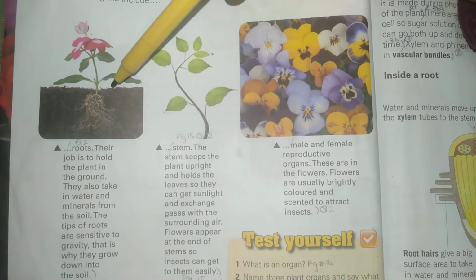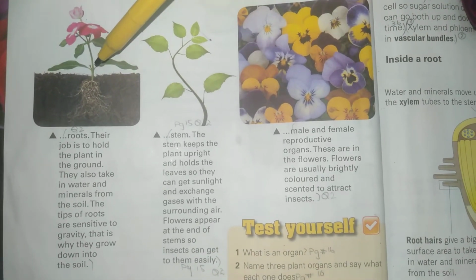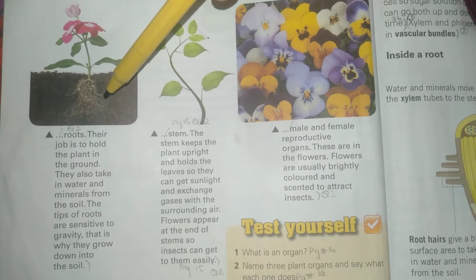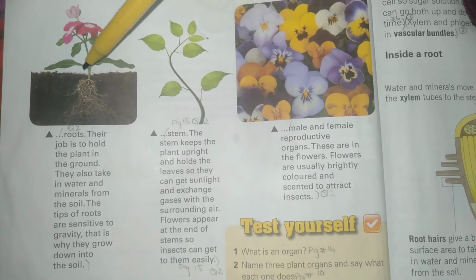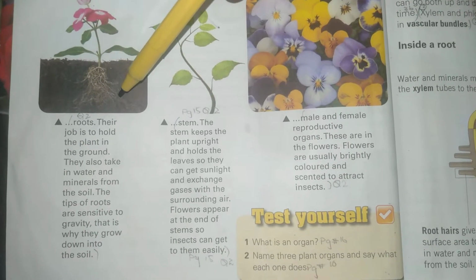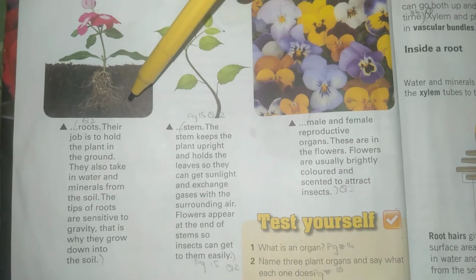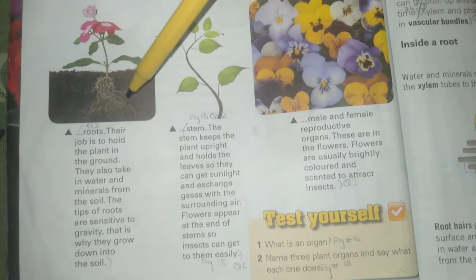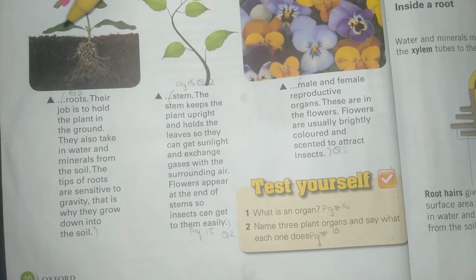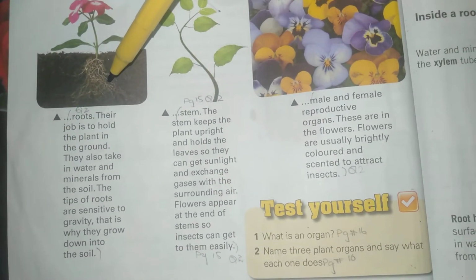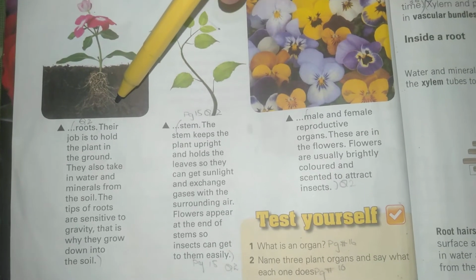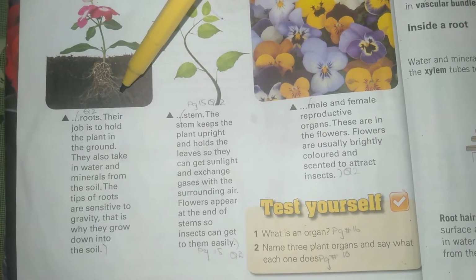Roots are also organs of the plant. The job of the root is to hold the plant in the ground, and they absorb water and dissolved minerals from the soil and take it to the leaf where it is required for the process of photosynthesis. This transport of water and dissolved minerals is carried out by the xylem tissue that is present in roots, stems and leaves. These are the xylem and phloem tissues. And the tips of the roots are sensitive to gravity. That's why roots grow in the downward direction, that is towards the gravity.